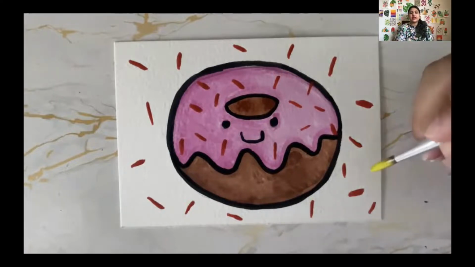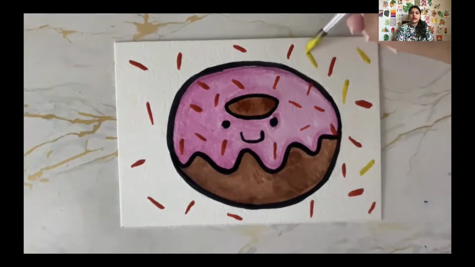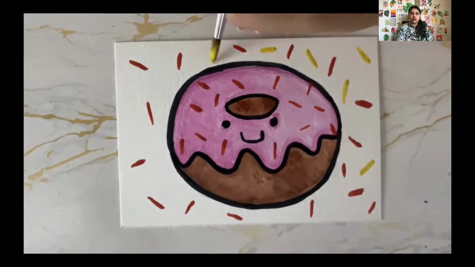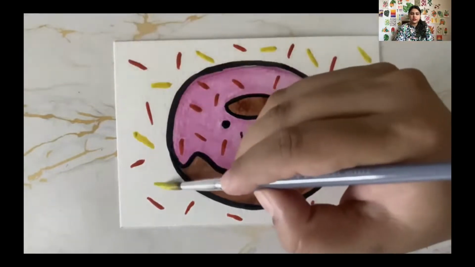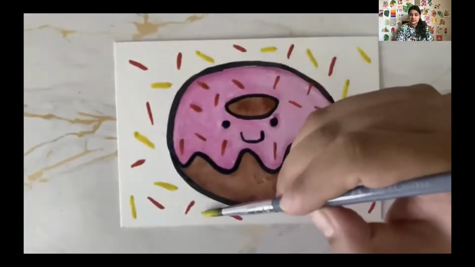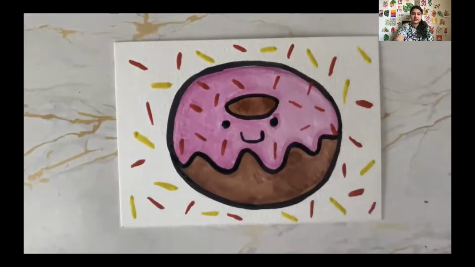Now we can take the next color. I'm taking yellow like I mentioned, and I'm doing a bunch of strokes. There you go. Isn't that easy to do, making it look so pretty and nice? Perfect. Excellent job, everybody. I can see most of you are already done with your second set of sprinkles. Excellent job. Very well done.